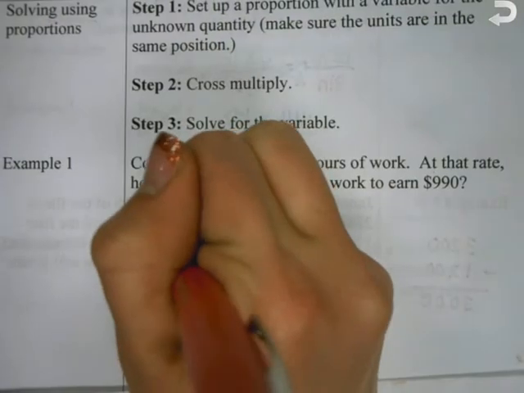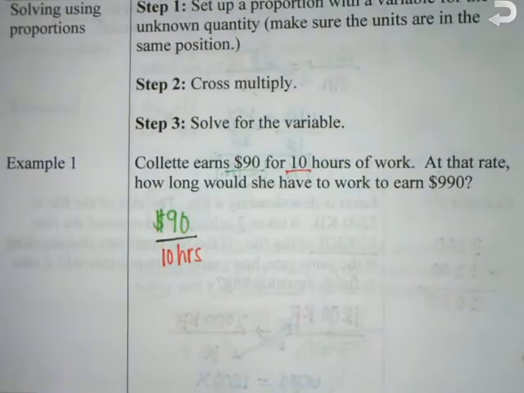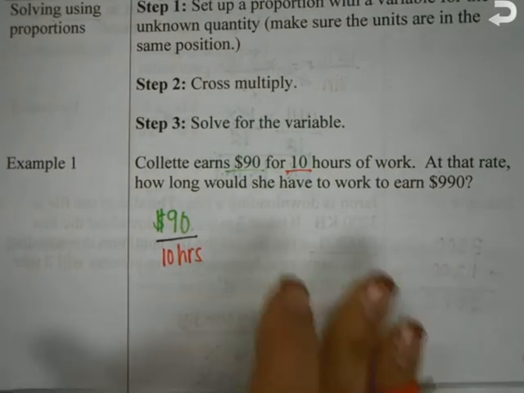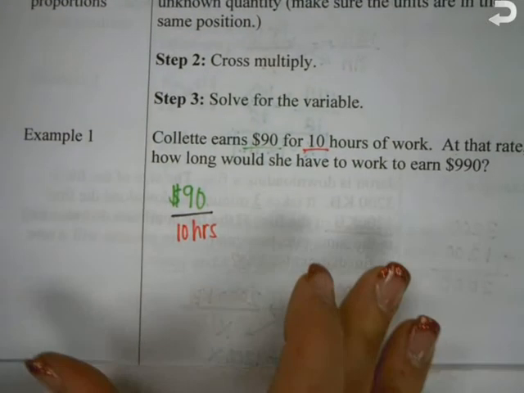What goes on top and what goes on bottom? No, it does not. Okay, you do not have to write the problem out.